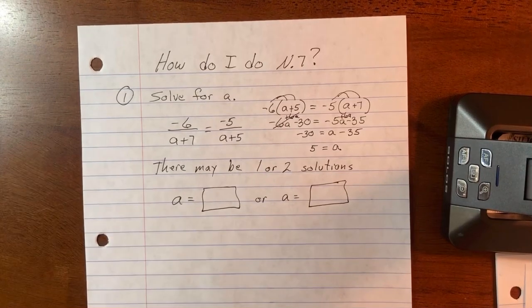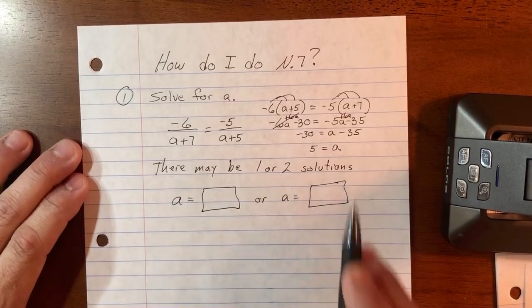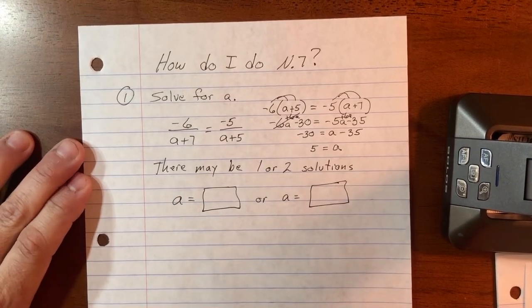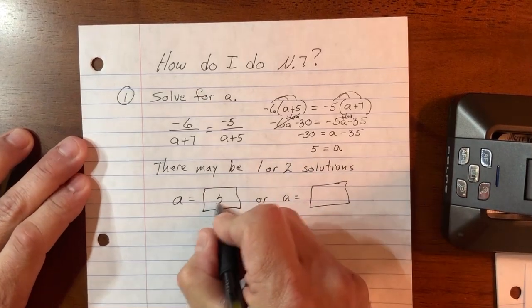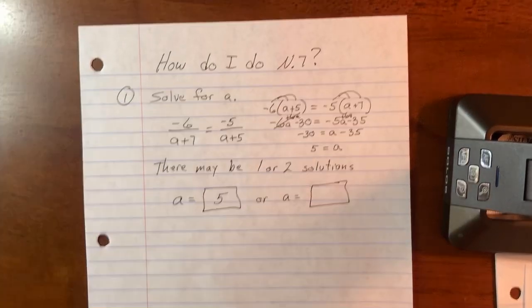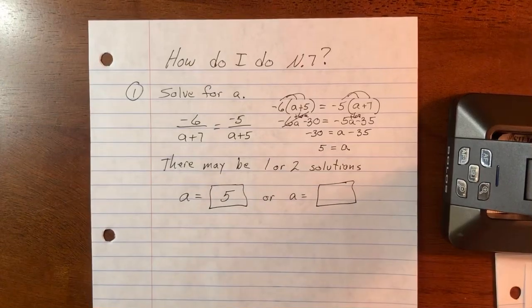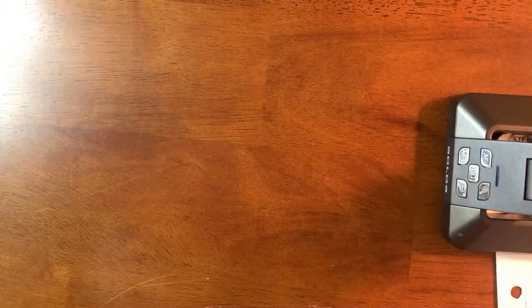Now in the IXL, you'll see it says there may be one or two solutions. Don't let that confuse or scare you. In this case, we just got one solution, so you would just type in 5 into that box, and you'd be done. You don't have to type anything into that box. Okay? All right, let's go to the next problem that we're going to try.